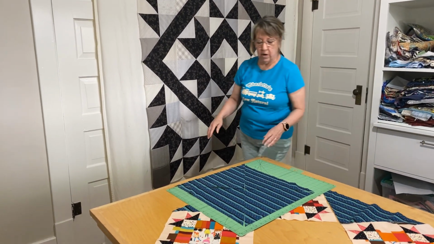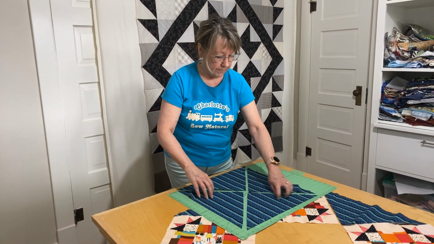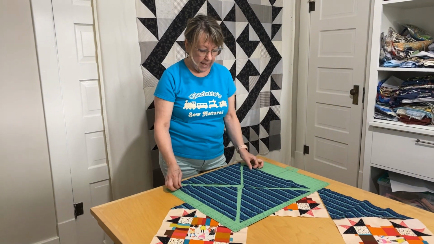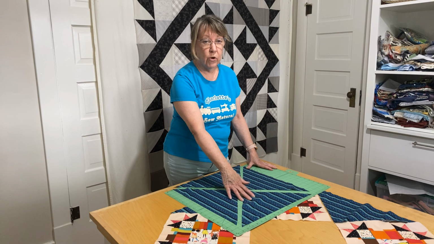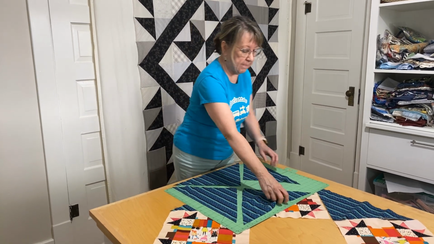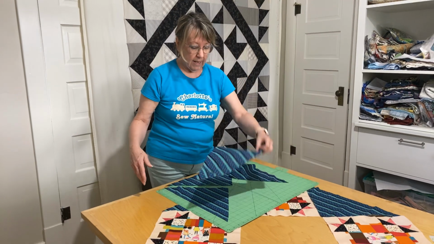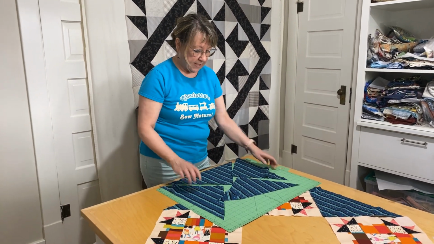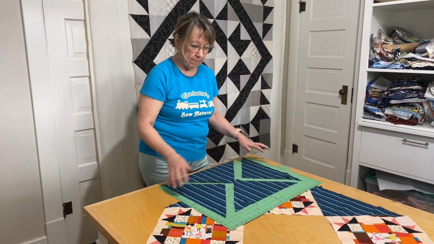But I cut a large square, and I cut it in half twice diagonally, and you can see again that the stripes are going different directions. So if this was a floral print, that would be okay. You could just pick them up, and these would be your setting triangles, and you could just put them any way you wanted around the quilt. But in this case, I would kind of like the stripes to be going the same direction in the quilt.